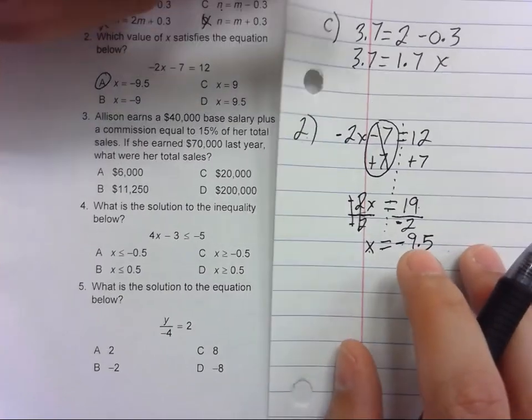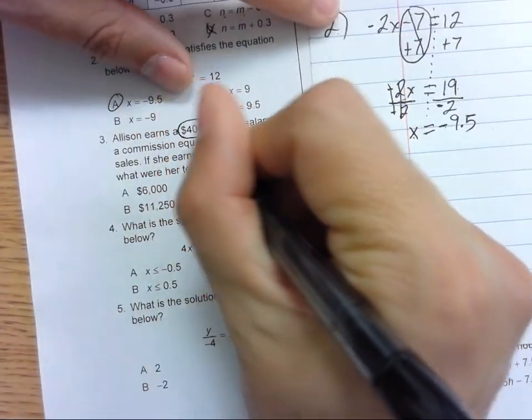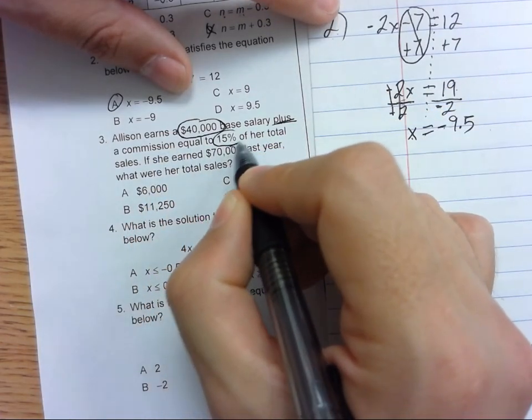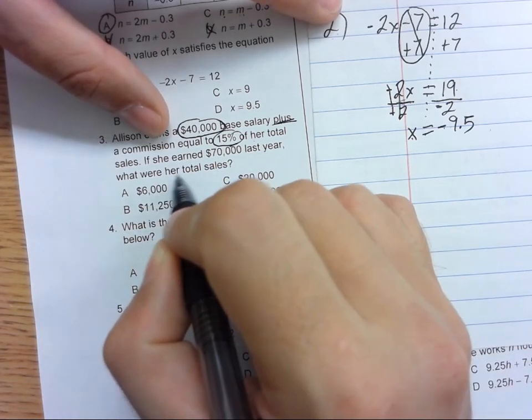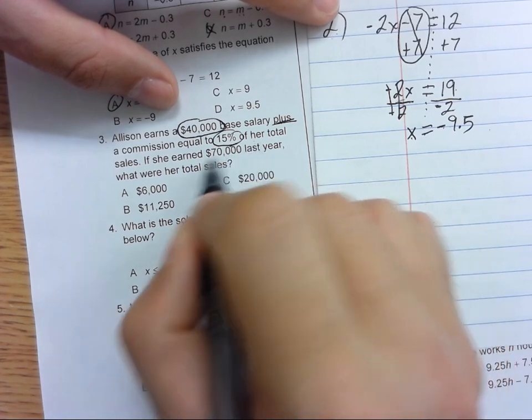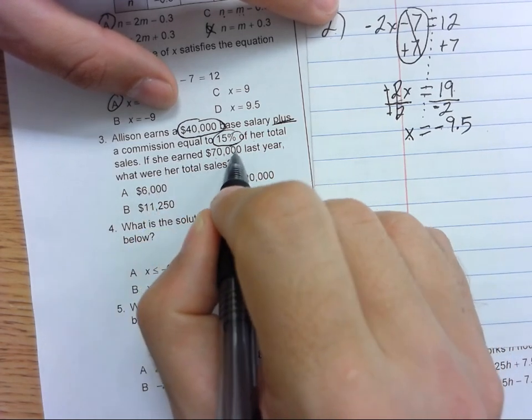All right, Allison earns a $40,000 base salary. That's important. Plus commission of 15% of the sales. If she earned $70,000 last year, what were her total sales? Okay, so this is an equation because it doesn't say at least or less than.